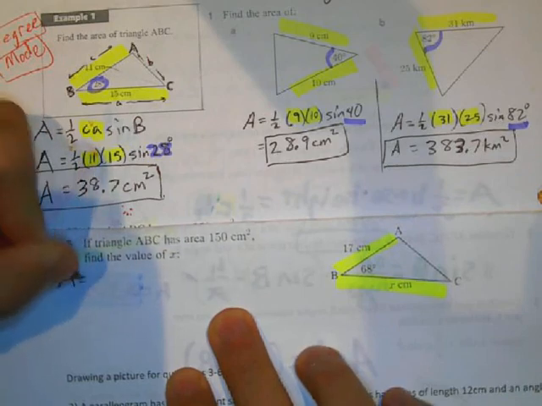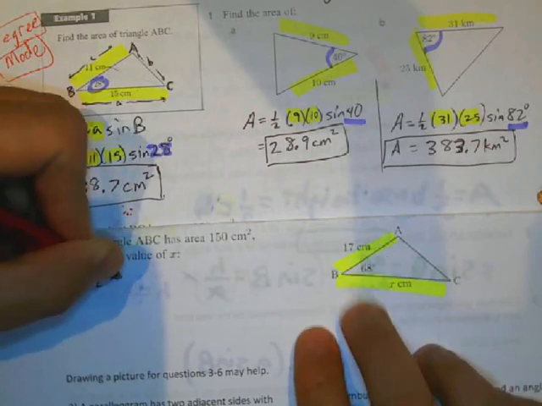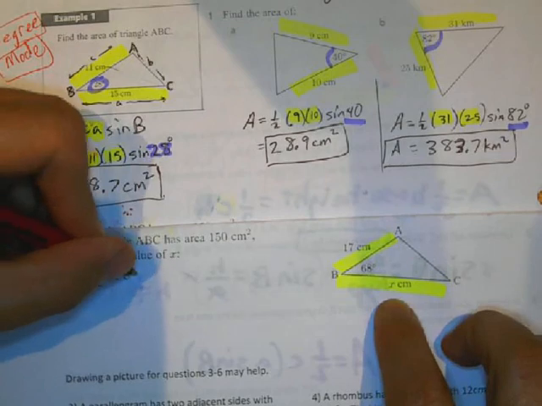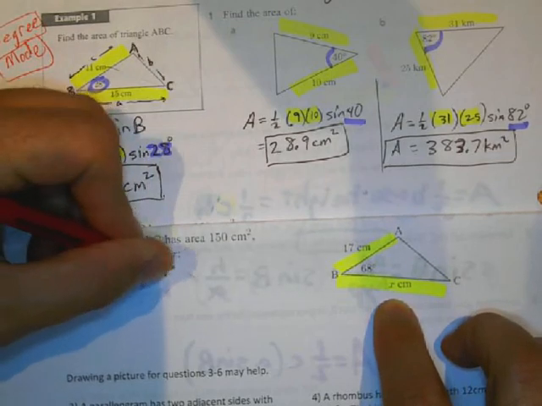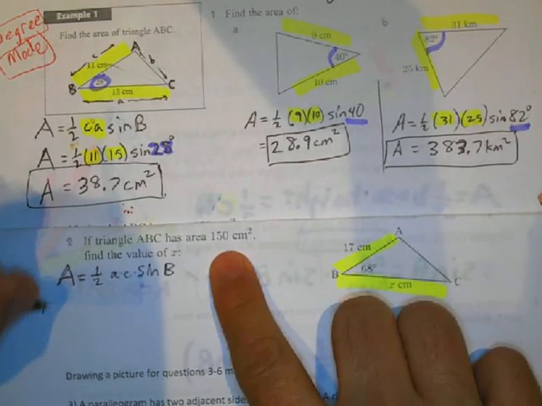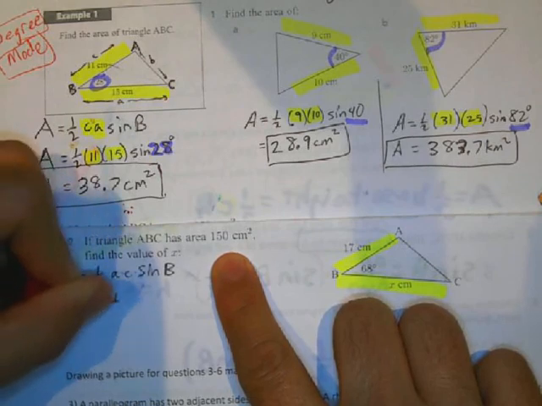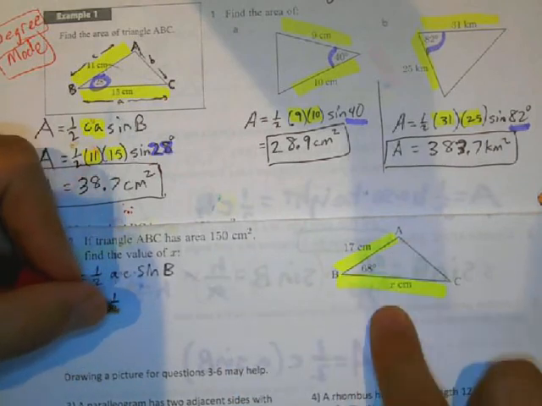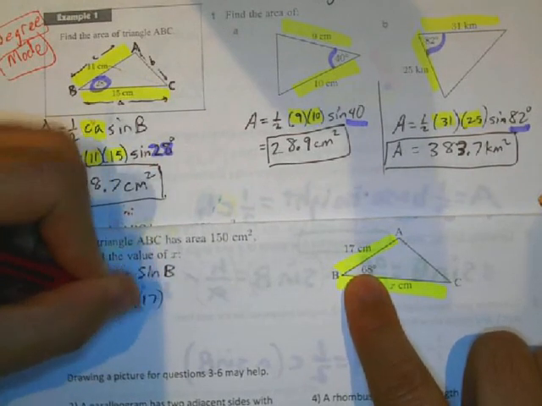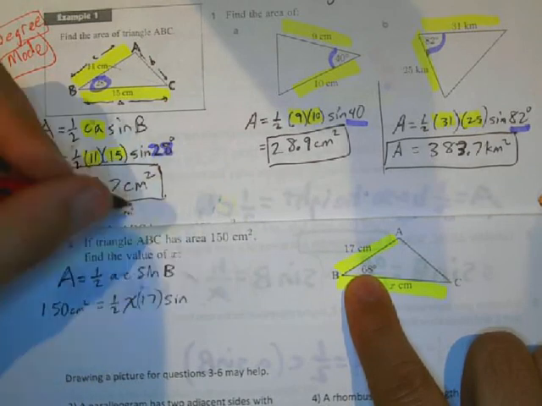our formula for the area is 1/2 A and C sine B. Now our area is 150 cm squared. The length of side A is x. The length of side C is 17. And the angle is 68.